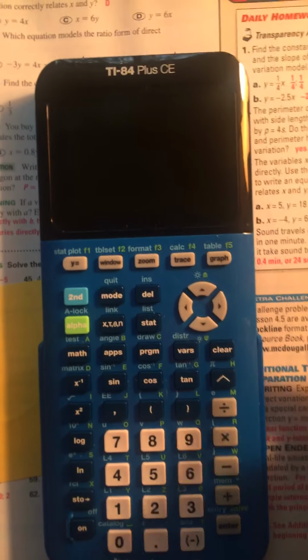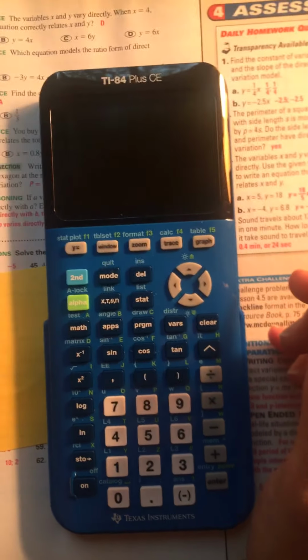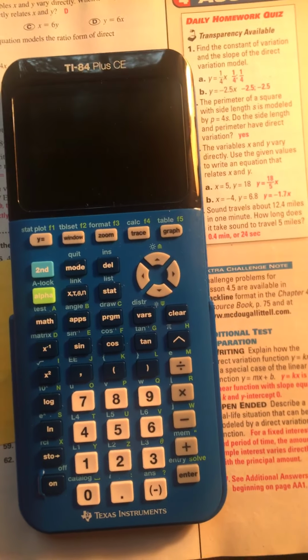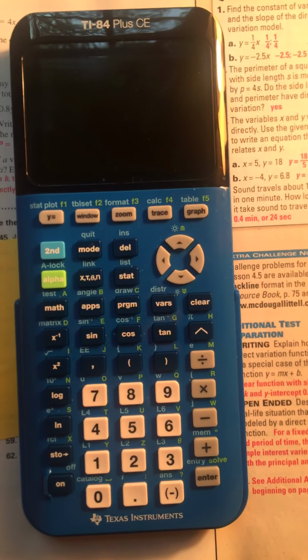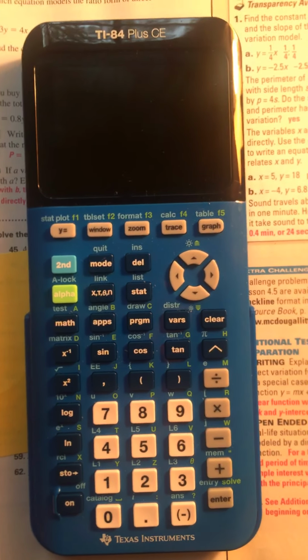We're going to learn how to do a couple of interesting things today on our TI-84 graphing calculator. What we're going to be doing is making a scatter plot and then figuring out the equation that goes with it. We use this some in physics class, so you might be watching this for a physics class or algebra.